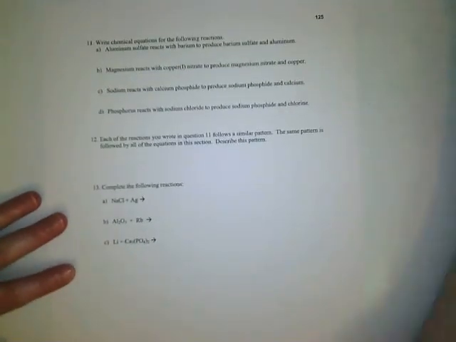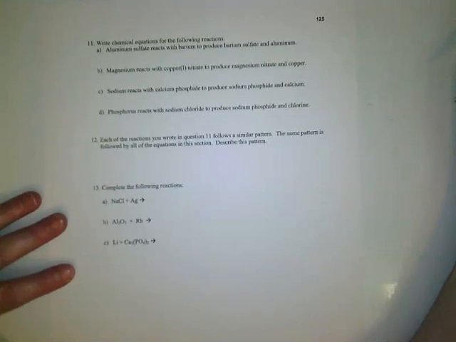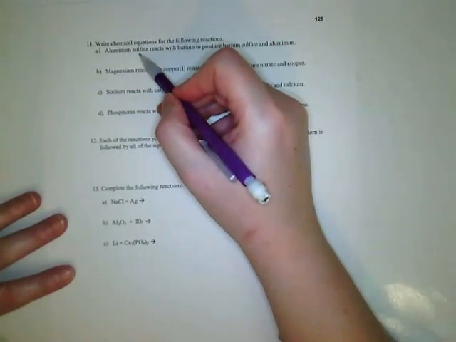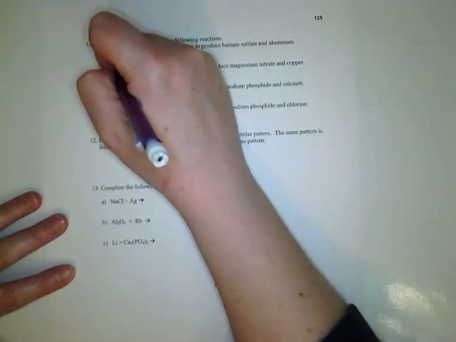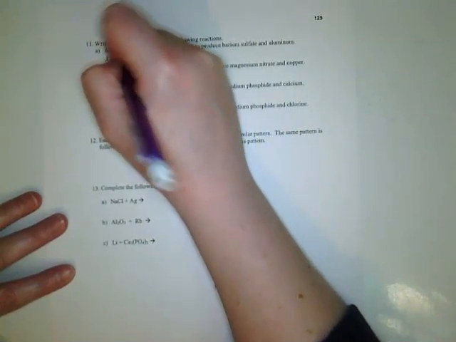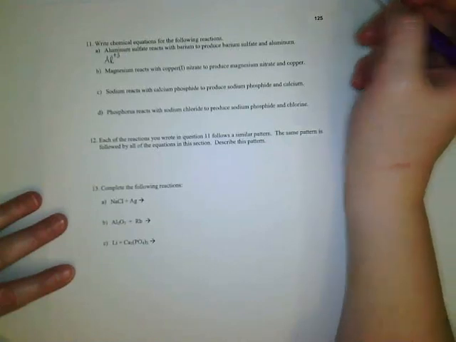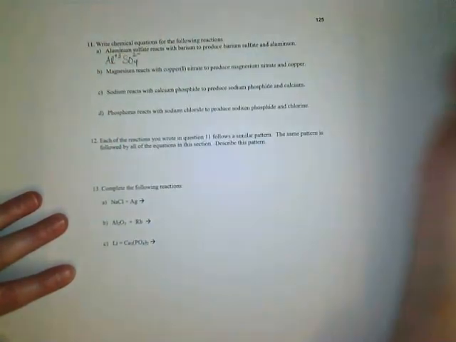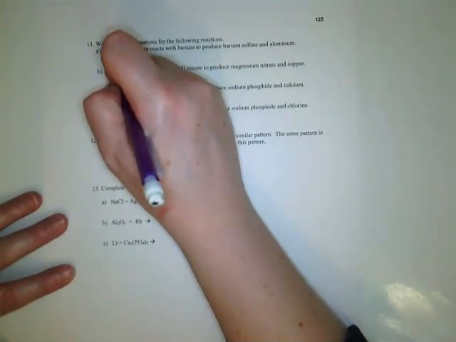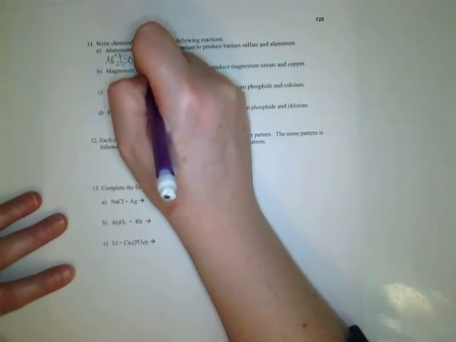All right, write chemical equations for the following reactions. Aluminum sulfate, so that's an ionic compound. My symbol for aluminum is Al, its charge is +3, using my periodic table. Sulfate is SO4, which you have memorized, with a charge of -2. I crisscross, and I'm going to need parentheses.